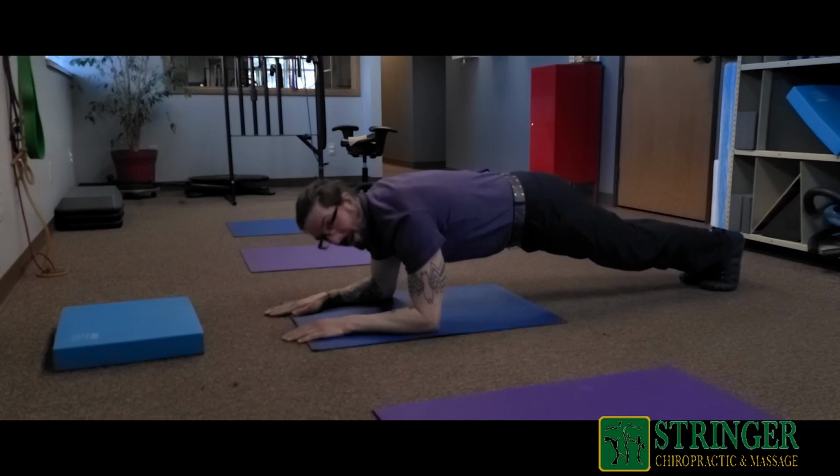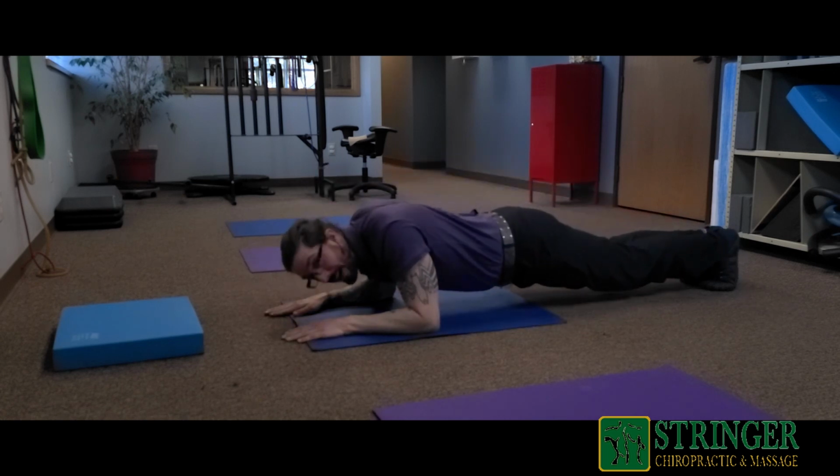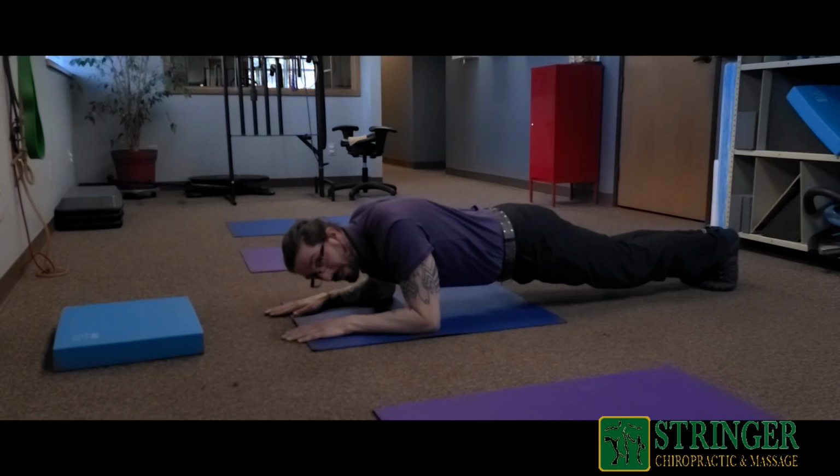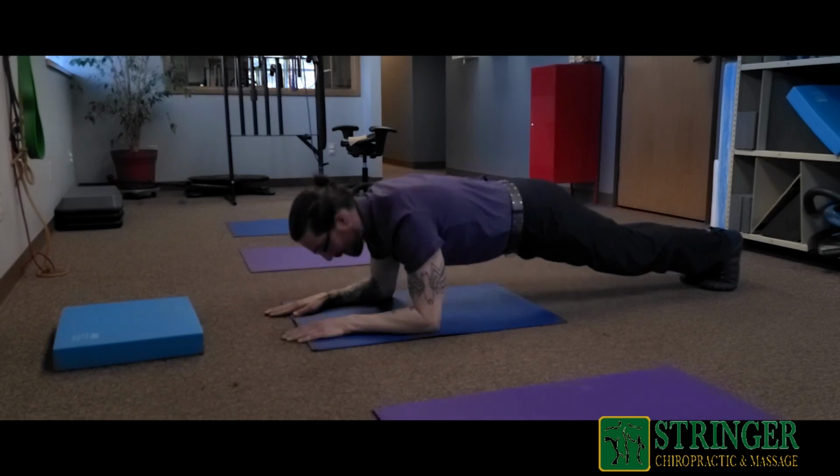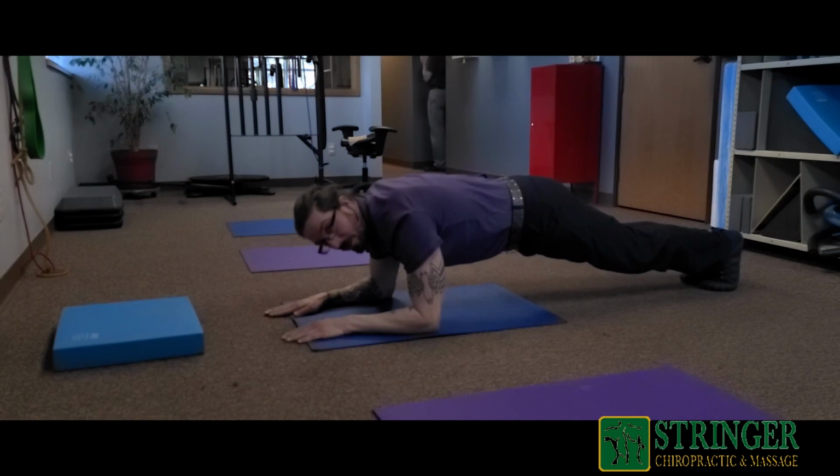The other thing to make sure that you don't have any shoulder discomfort during this exercise is to make sure that the shoulders are in a neutral position. So you don't want them too far forward and you don't want them too far back. This can put the shoulders at a disadvantage and can cause pain or discomfort during this exercise. So make sure that they're in a good neutral position.